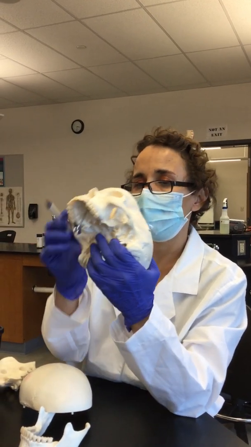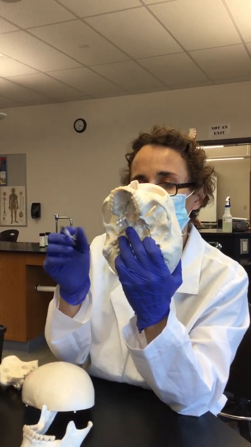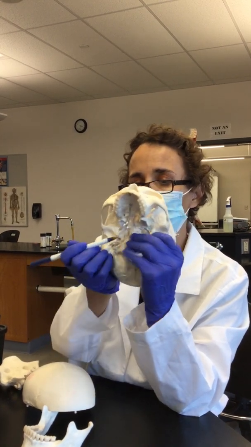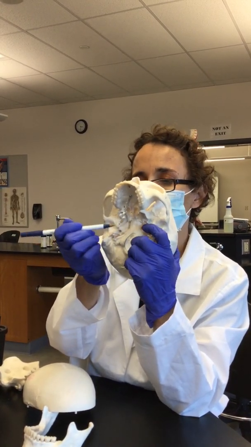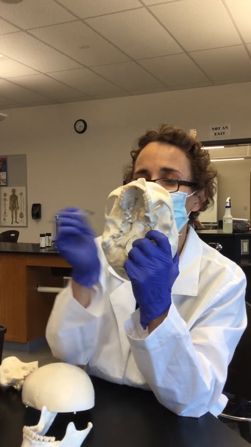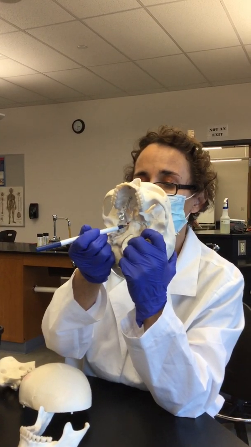Now, medial to the jugular foramen, you can see the carotid canal, which is this.